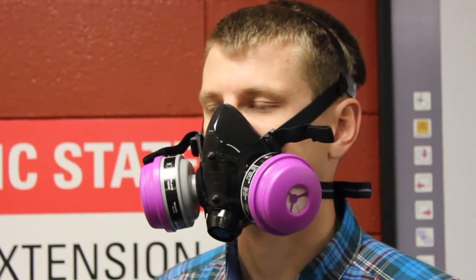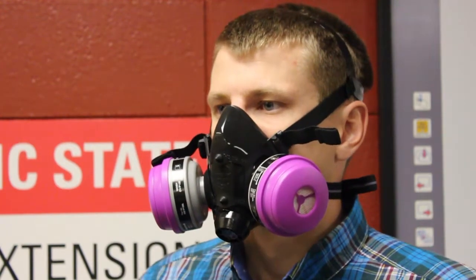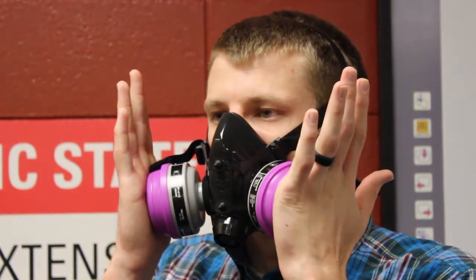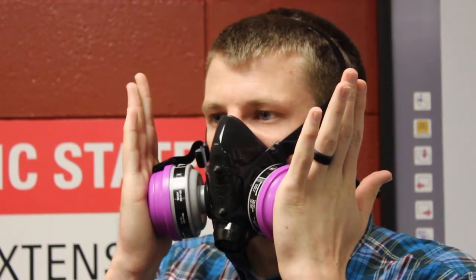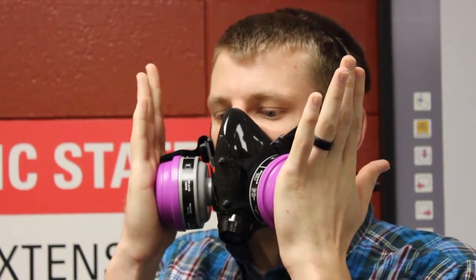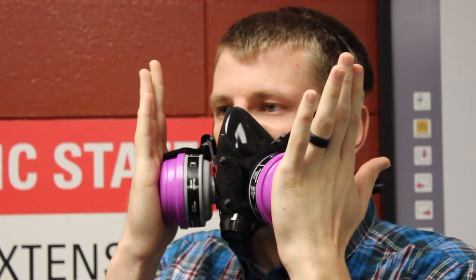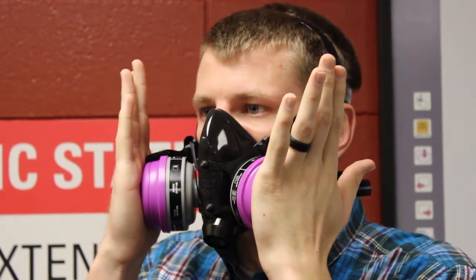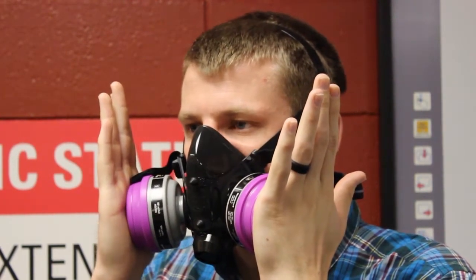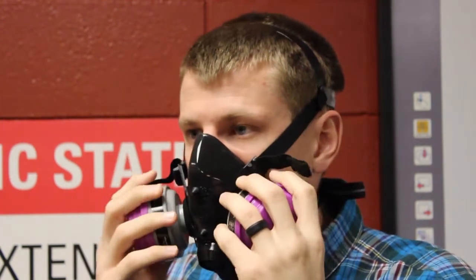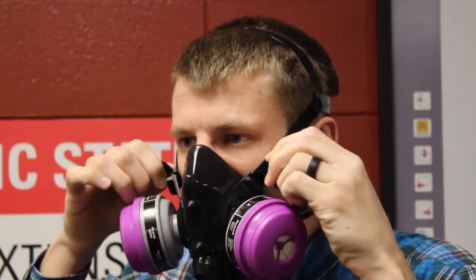First, perform a negative seal check. Cover the filter inlets with your hands. Only press just enough to seal the inlets. Then try to breathe in. You should feel the mask being drawn against your face by the vacuum created by breathing in. Air should not be entering the respirator from any point. If air is getting in, adjust the mask until you can do the test without air entering.